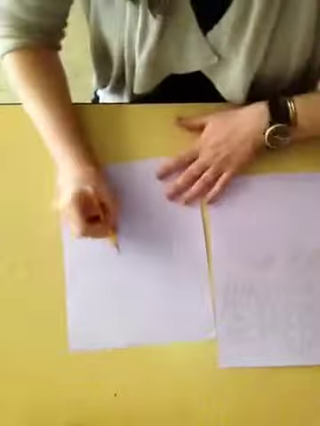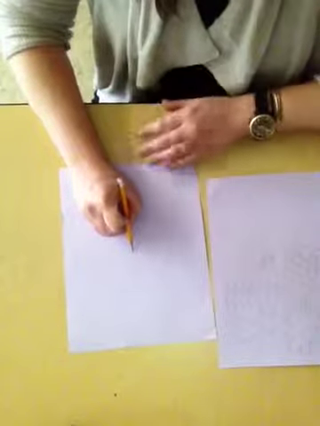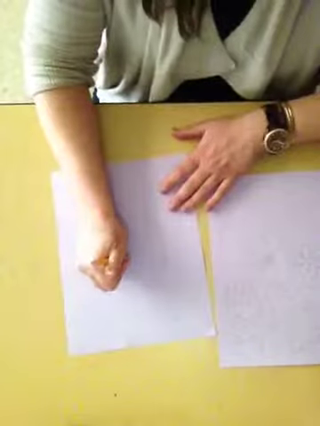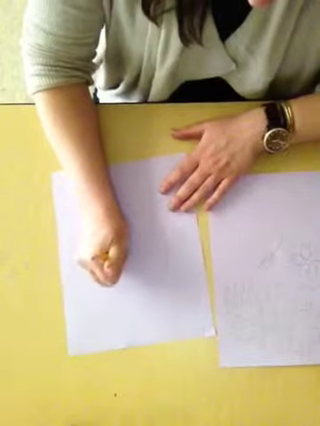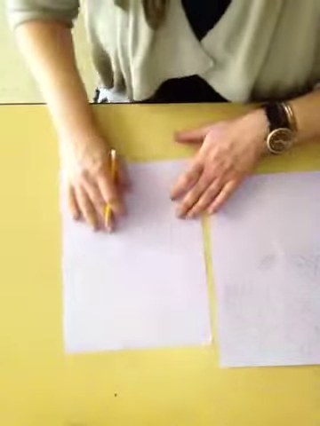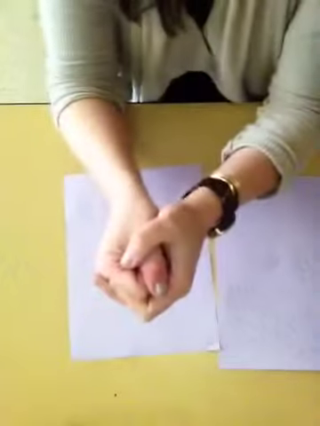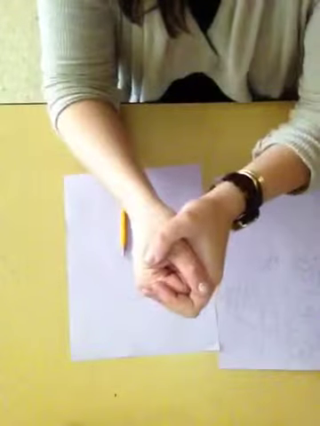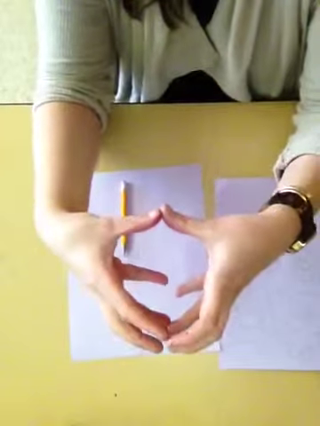Once I trace my circle, I'm going to start right in the middle with one object. I'm going to start with a star. Draw my star. And then from there, I'm going to work with my center point and radiate outward. So my next layer will all be the same right around that circle.